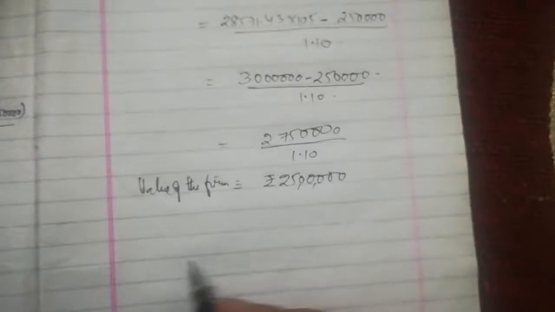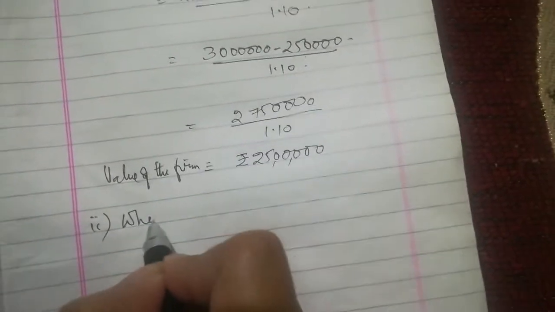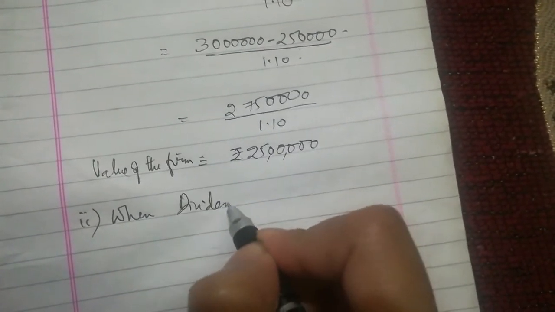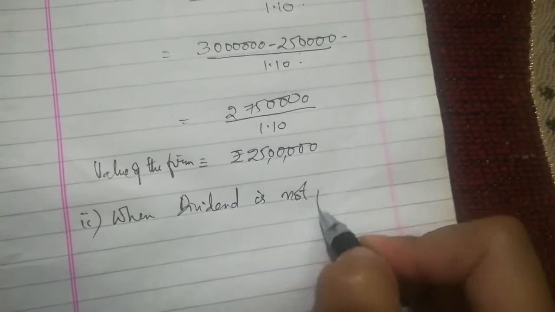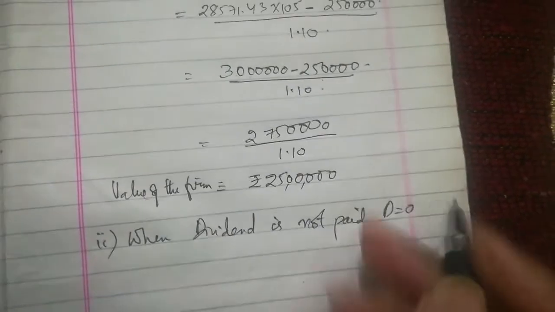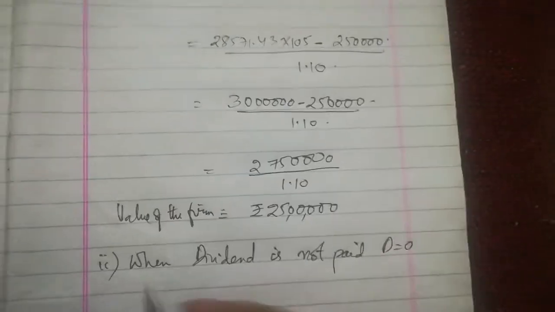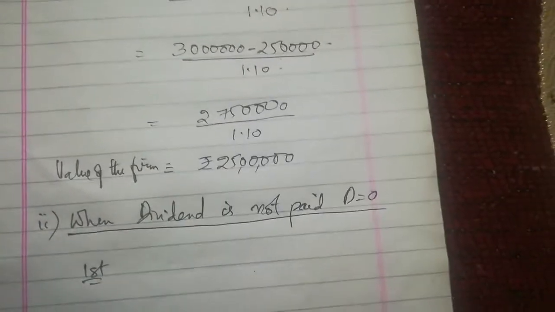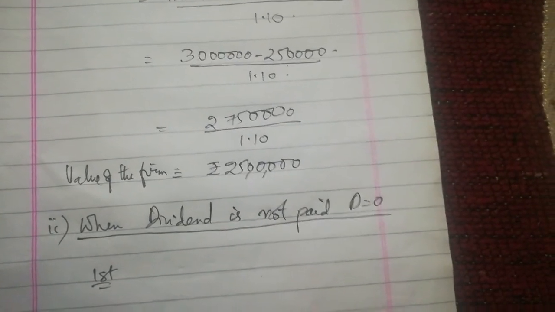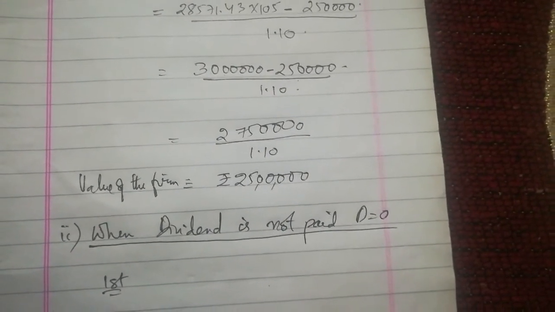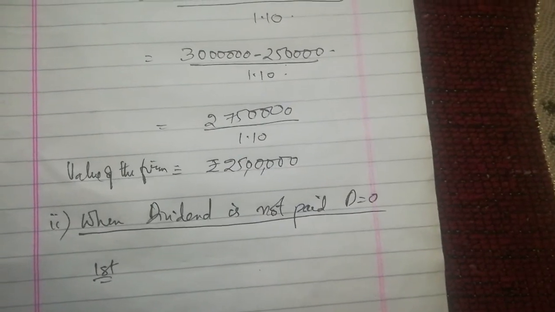That is 1. Now you have to do 2. 2 is when dividend is not paid. Now you have to take D0. Now you have to do exactly the same, go the same way: first step, second step, third step. But D, we were writing D as 5, now write D as 0 and do in the same manner. So number 2 I'll not do, you do it by yourself.